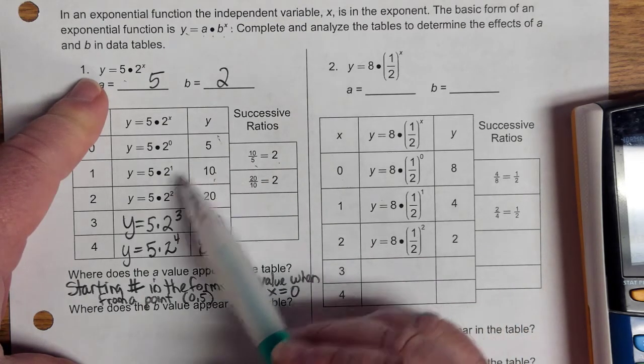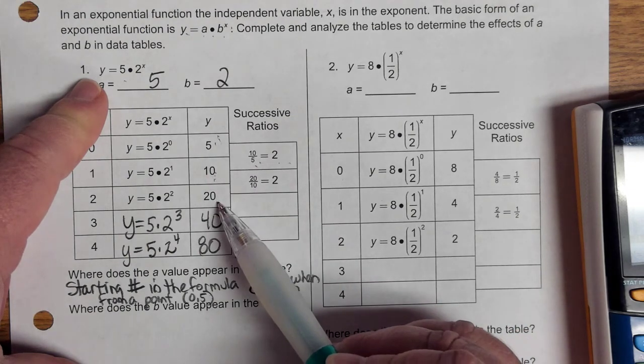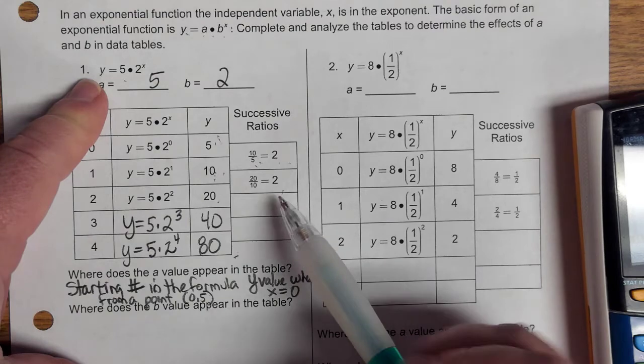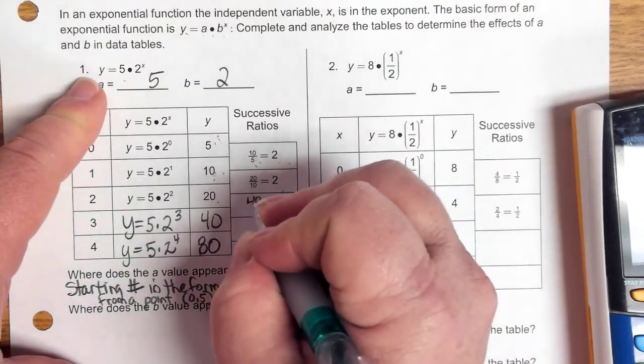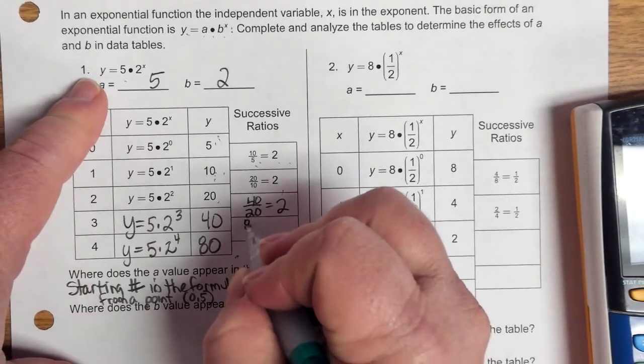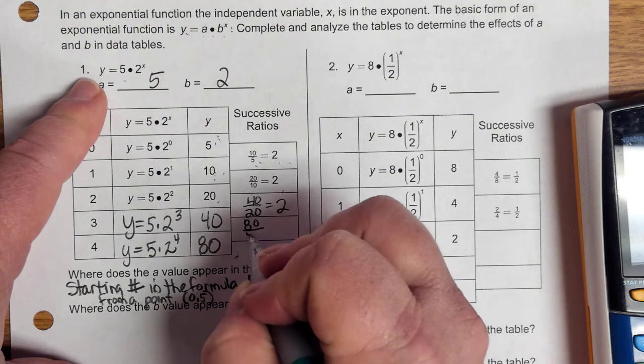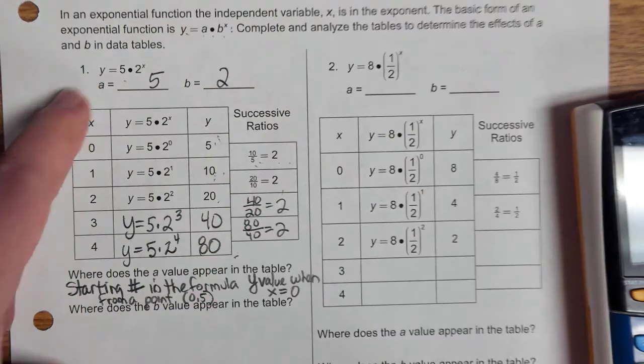So here we've done 10 over 5, that gives us 2. Here we've done 20 over 10, and that gives us 2. So here we would put 40 over 20, and that gives us 2. And this is known as the successive ratio, and that is your b value.